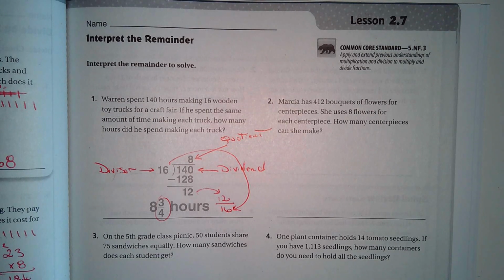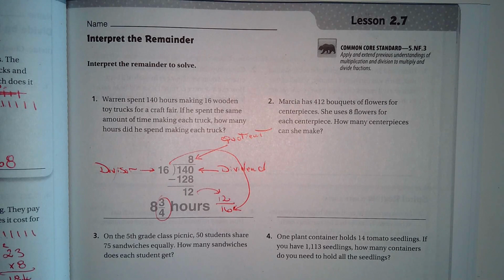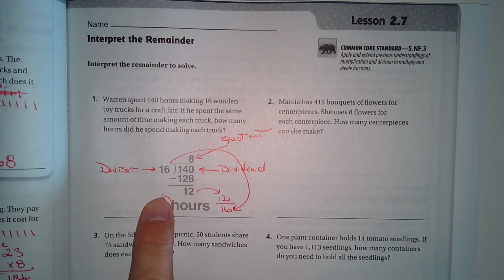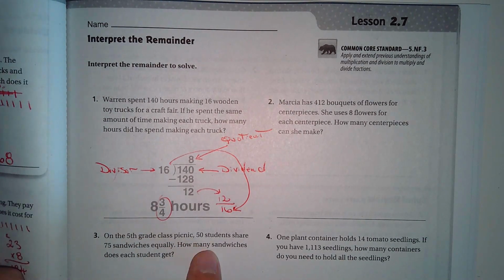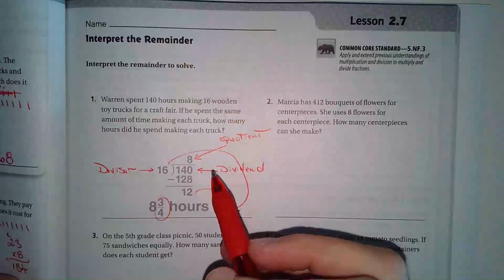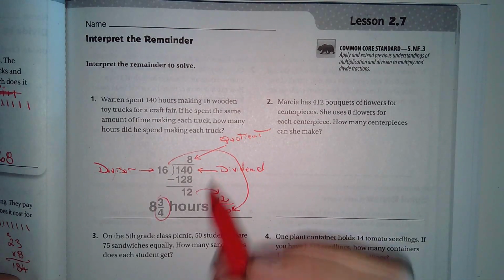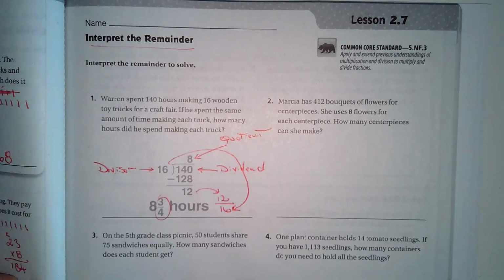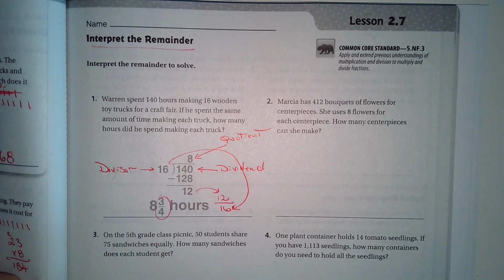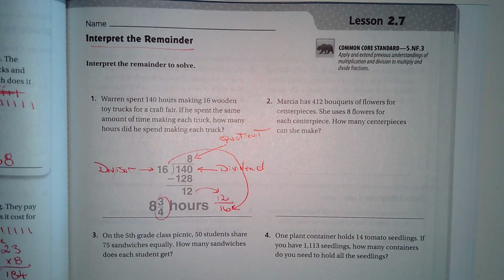Okay, so we're doing 2.7, pages 41 and 42. The first one they've done for us, which is kind of nice here. In this one, when they say interpret the remainder, what we're really doing is converting it into a fraction.